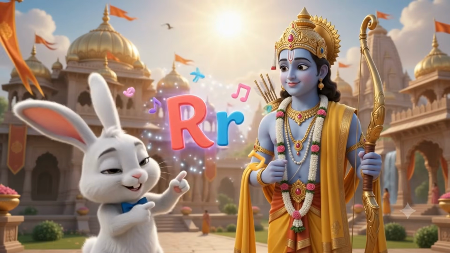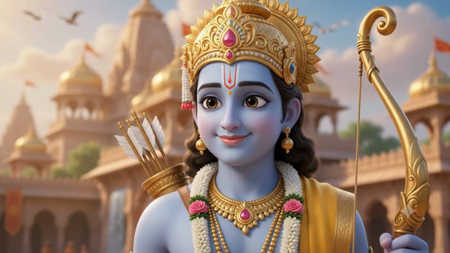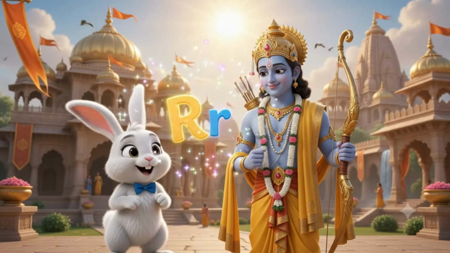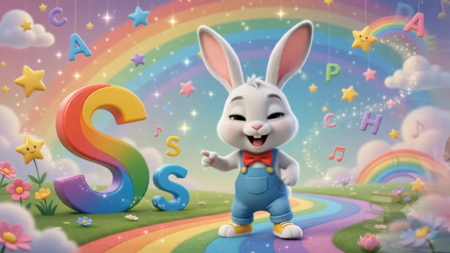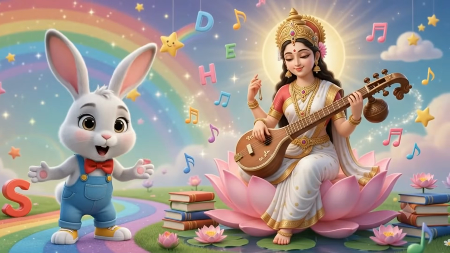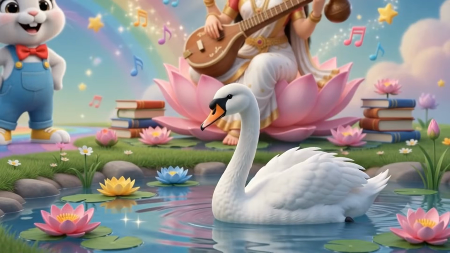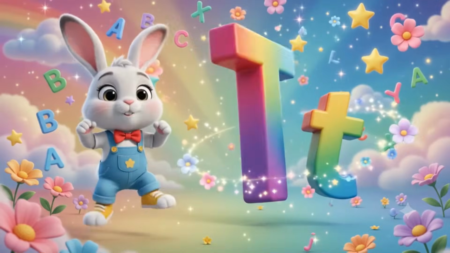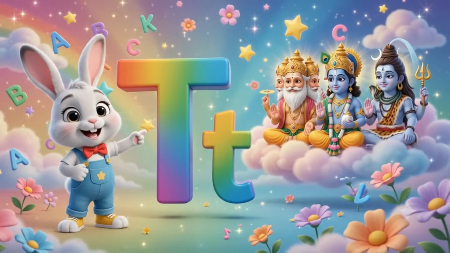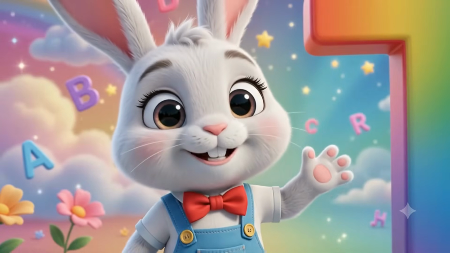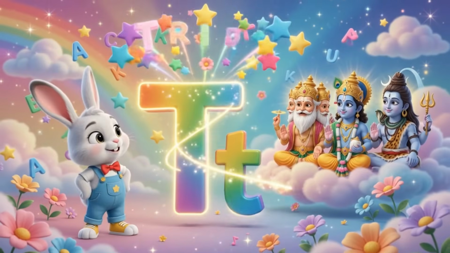Look here, R is for Rama. This is the letter S, and S is for Goddess Saraswati. Today we are learning about the letter T. T is for the divine tree dev. Can you say tree dev?